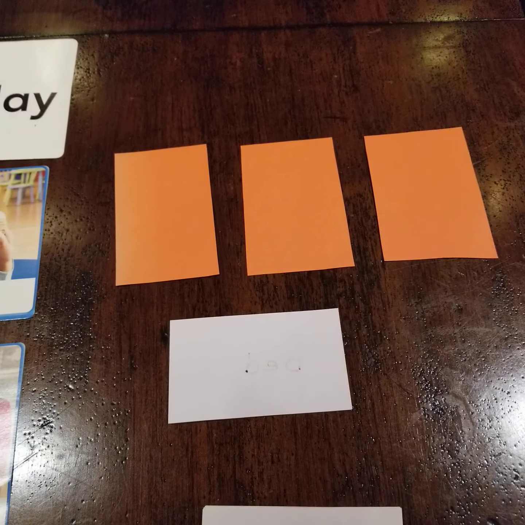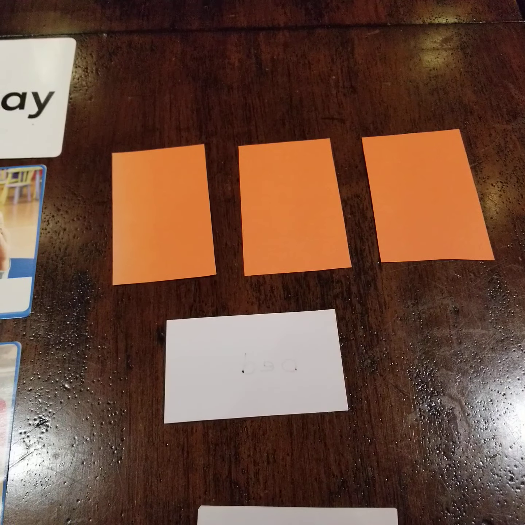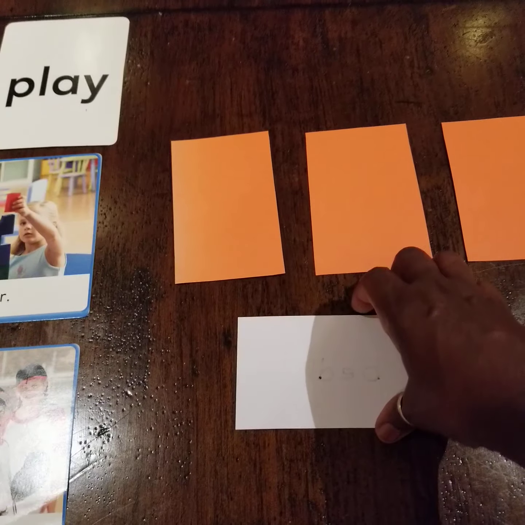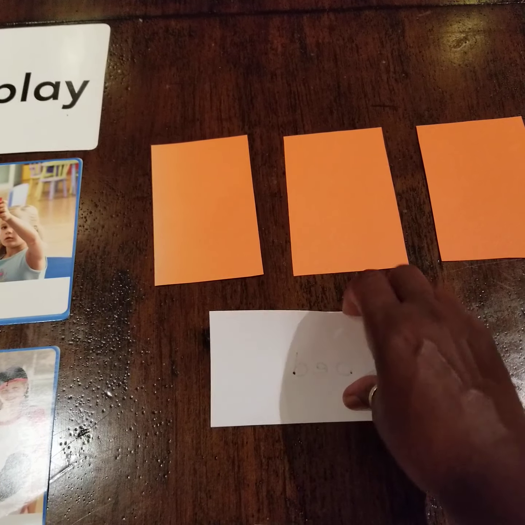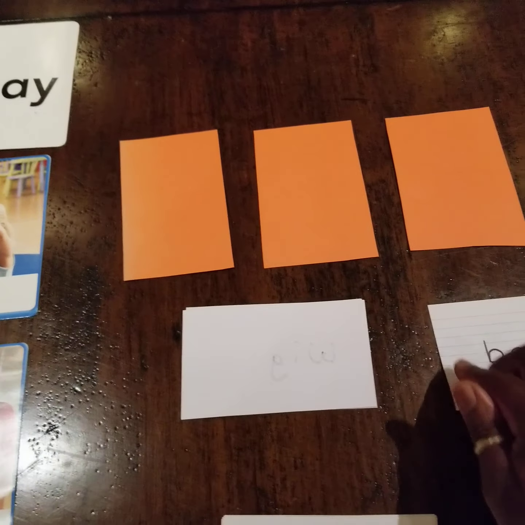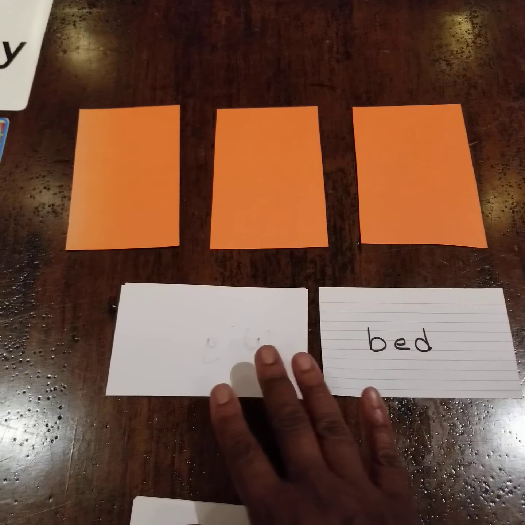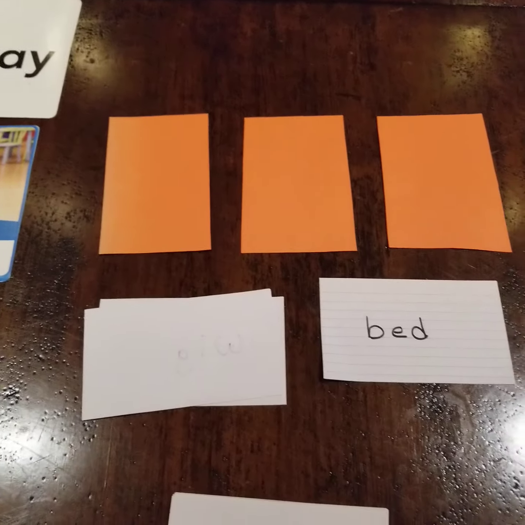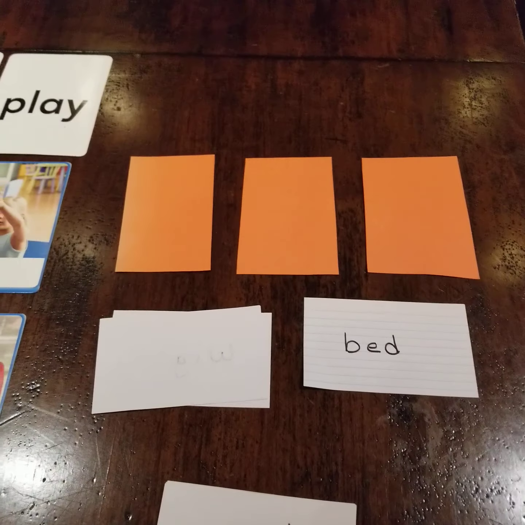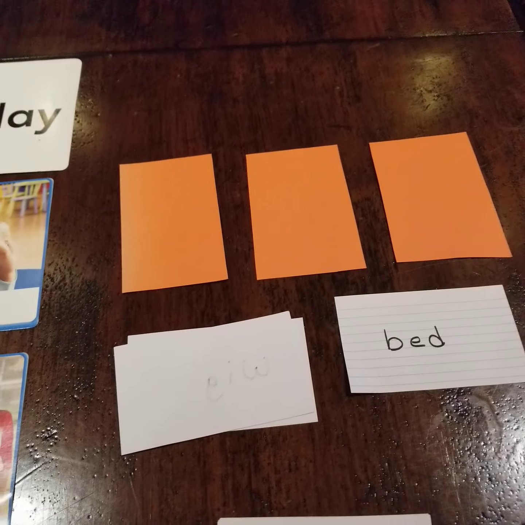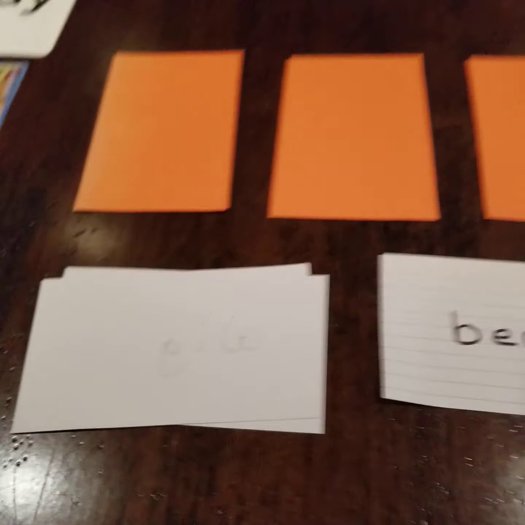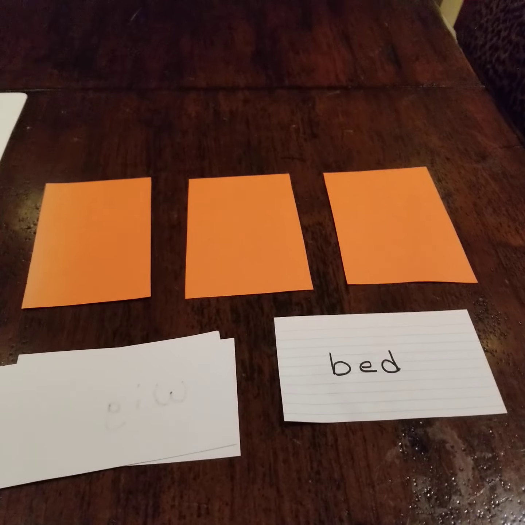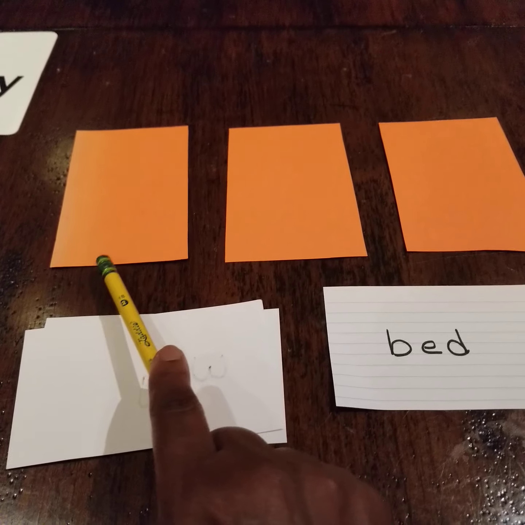Bringing those sounds together, b-e-d. I sounded out bed. All right? So that's how we're going to work that today. The paper that we see has nothing on it, but we're listening for the sounds. All righty. Our next one, we have w-i-g.